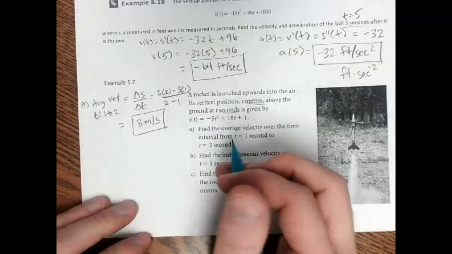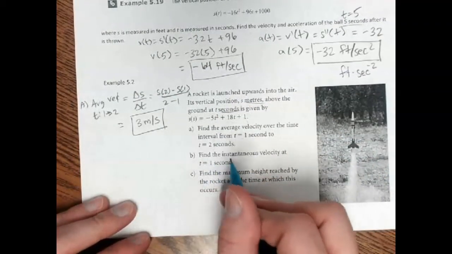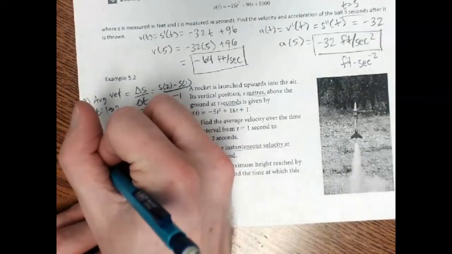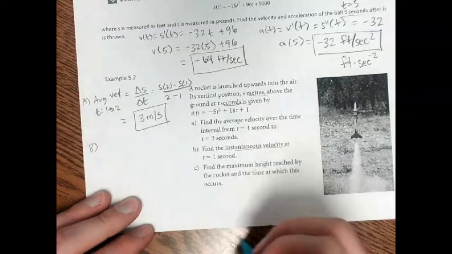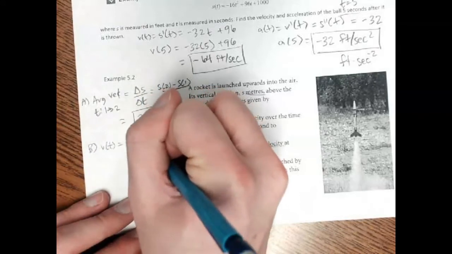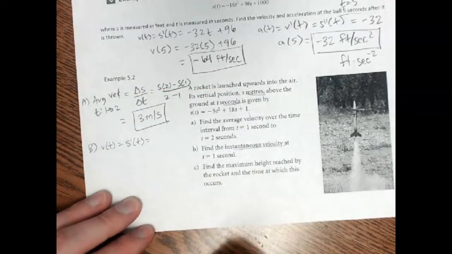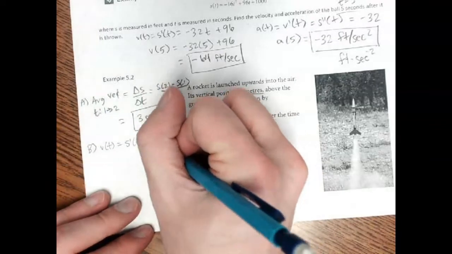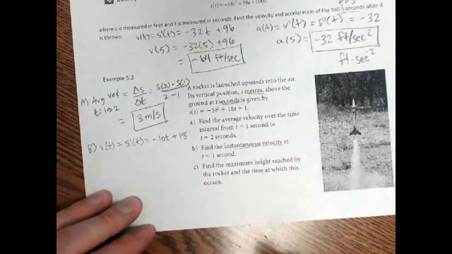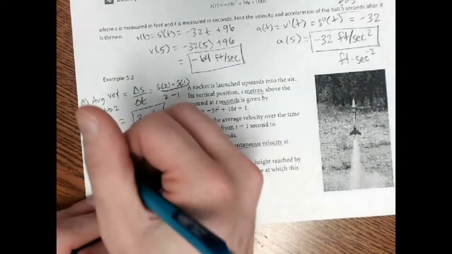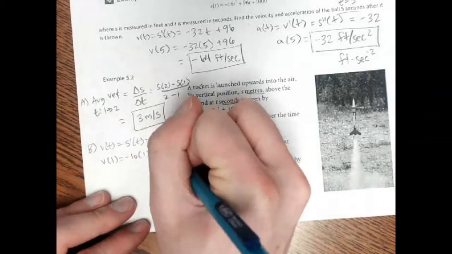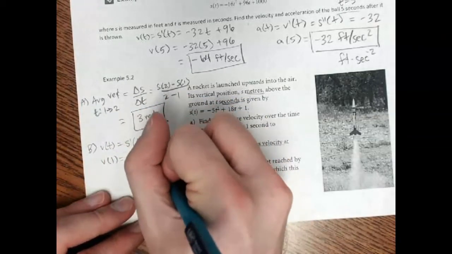Wonderful. Let's look at part B. Find the instantaneous velocity. Okay, so there's the derivative, and it says evaluate it at time equals 1. All right, so my velocity is just the derivative of your position. And so that looks like, here it is, negative 10t plus 18. And then specifically at time equals 1, negative 10 times 1 plus 18. It looks like it's 8 meters per second.